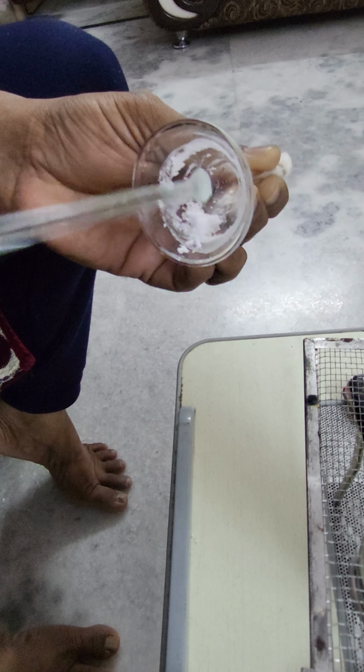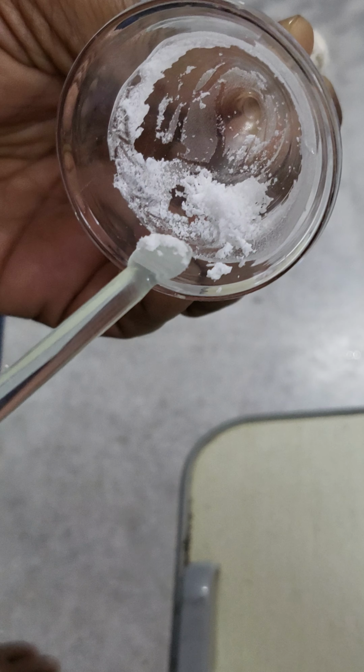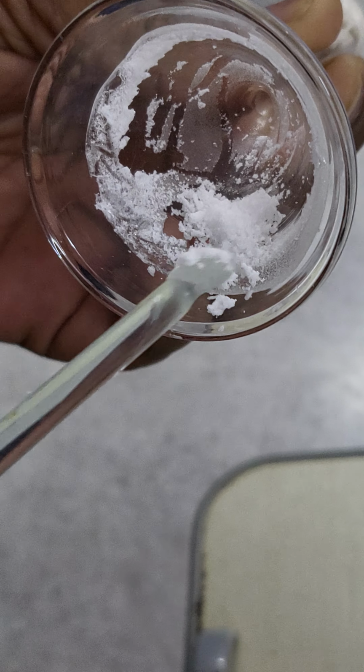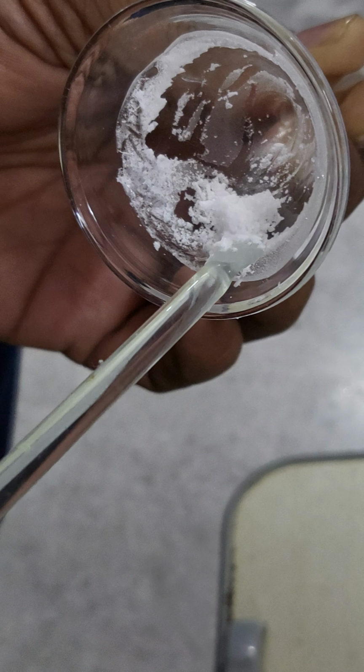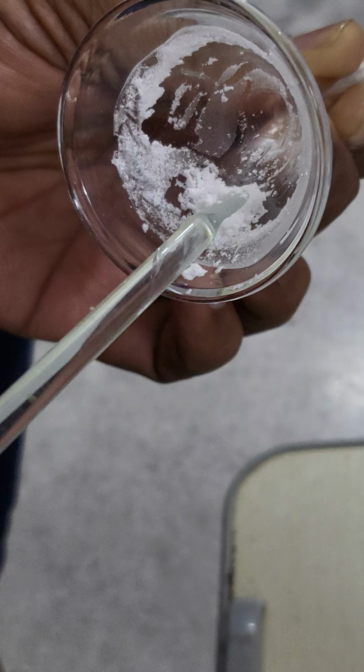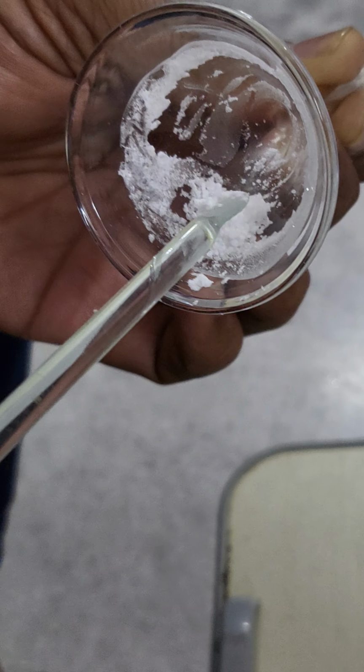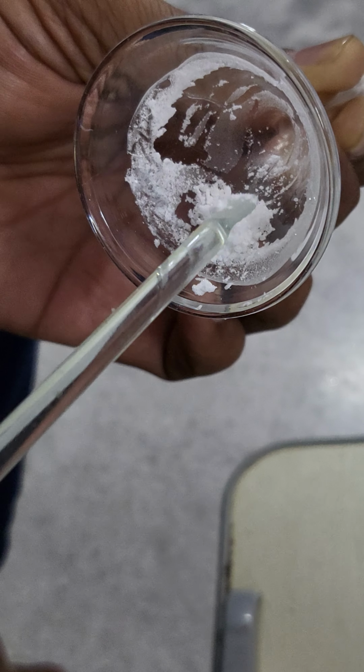See this. Observe this carefully. Here the camphor vapors are directly condensed on the walls of the funnel. So this phenomenon is what we call sublimation. So by a process known as sublimation we can separate camphor and salt.